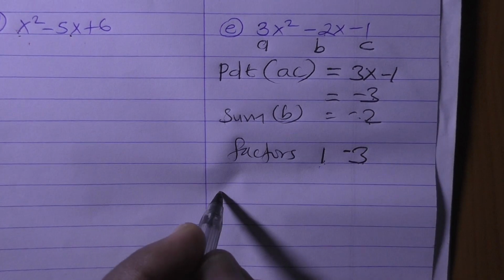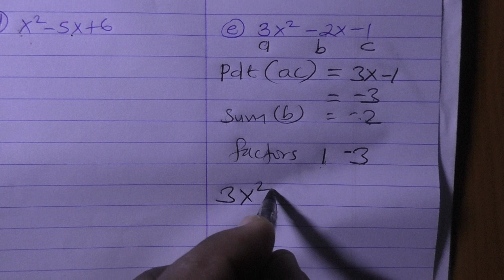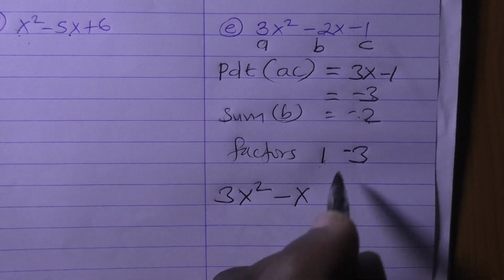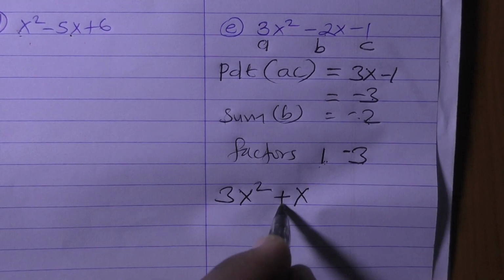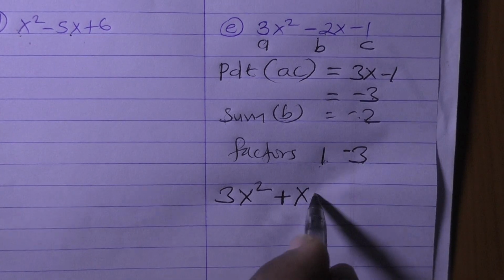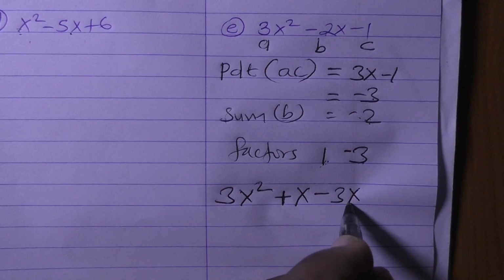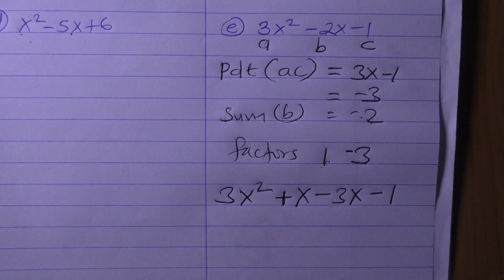So from here we can continue, where we replace B with the factors. That is to say, we shall have 3x squared minus x, that is for 1. Actually, it's a plus because it's positive. Then minus 3x minus 1.